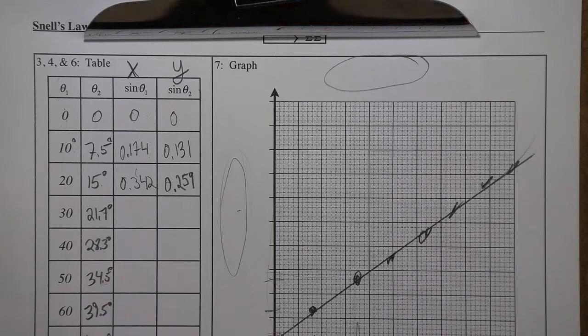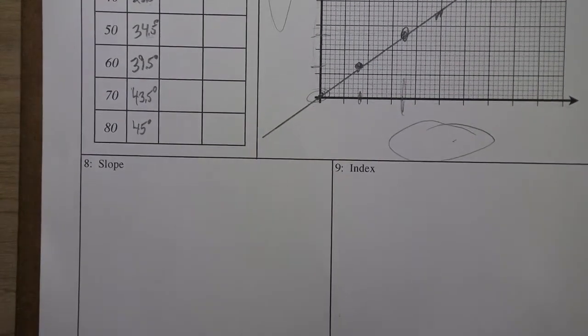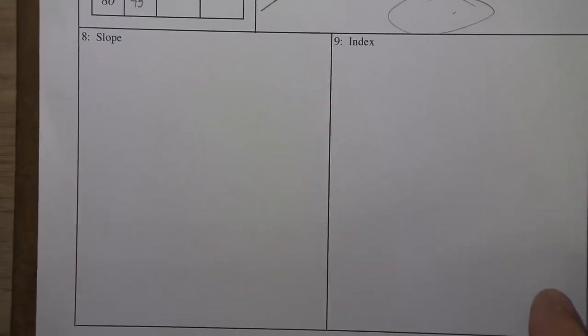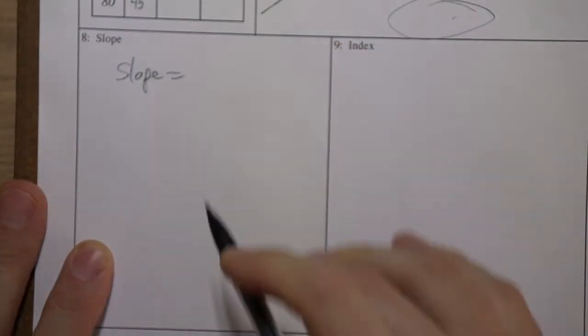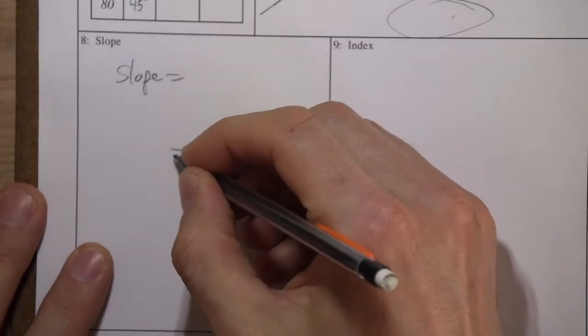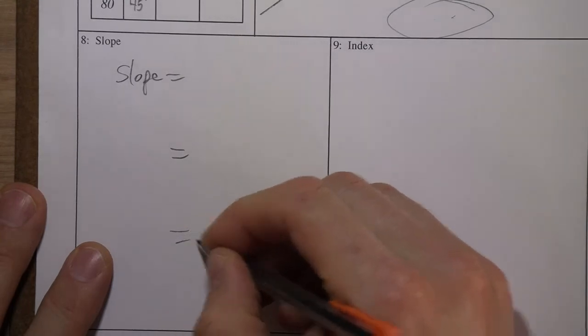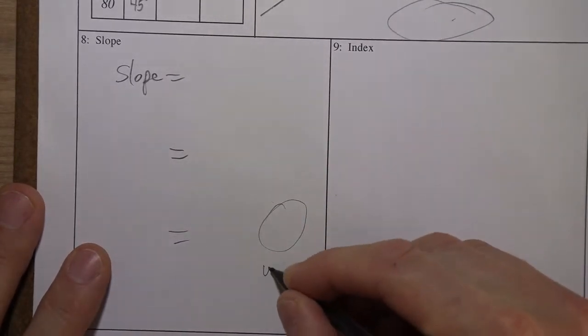All right, what we're going to do is calculate the slope of that line now. So, let's see, somewhere around here. Okay, so what we're going to do is we always begin with an equation. So write an equation for how you calculate slope. Then you're going to plug in numbers, and then you're going to put the answer. And there may or may not be units.